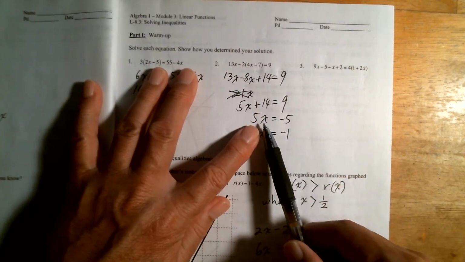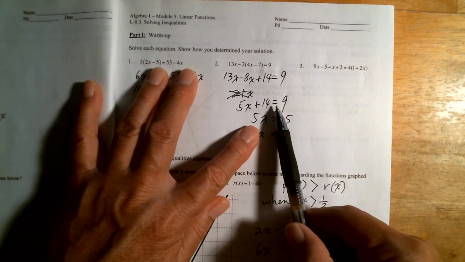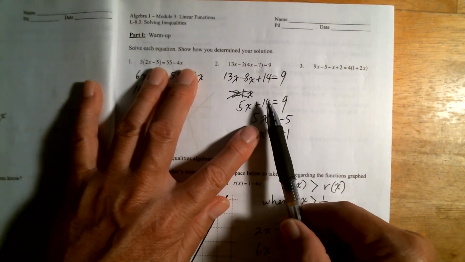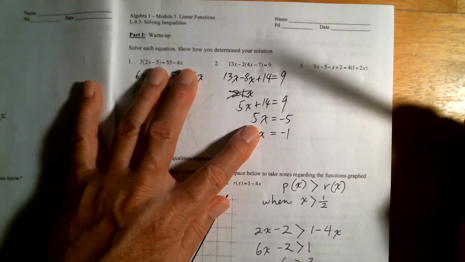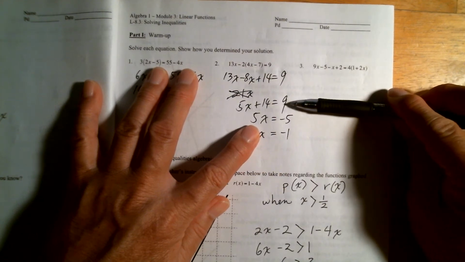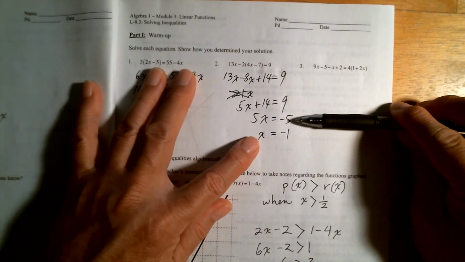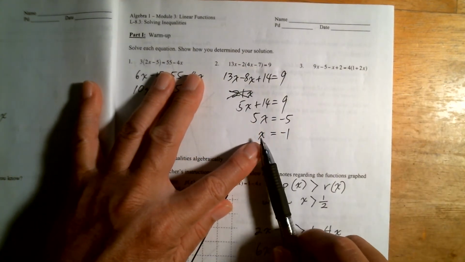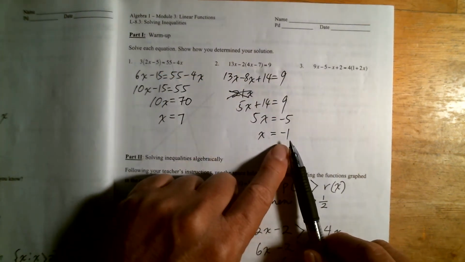I have the 5x here. I subtract 14 from both sides of the equation. That's going to make that 0, which is exactly what we want to do. So, okay, we have 9 minus 14, so that difference is negative 5. Divide by 5 on both sides. I'm left with negative 1 over here.